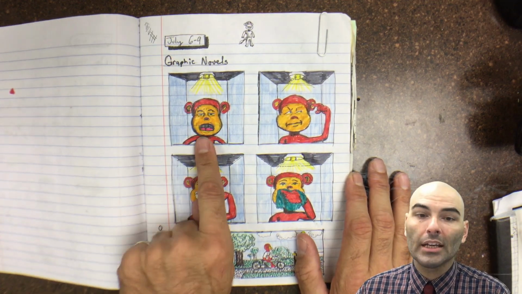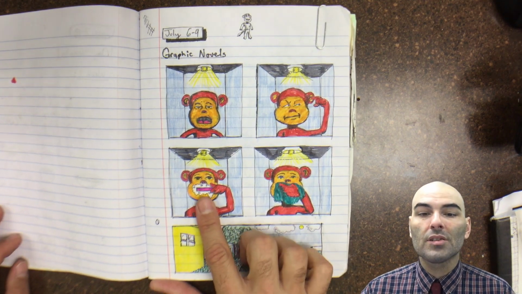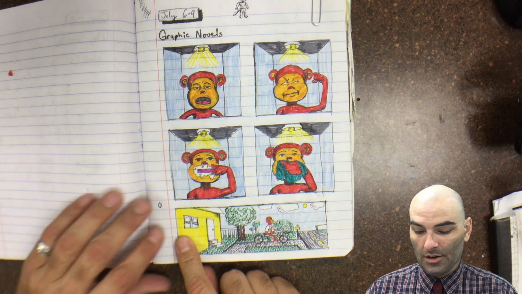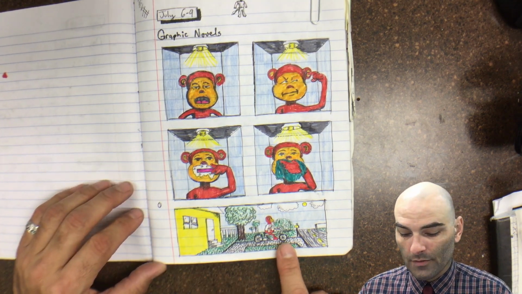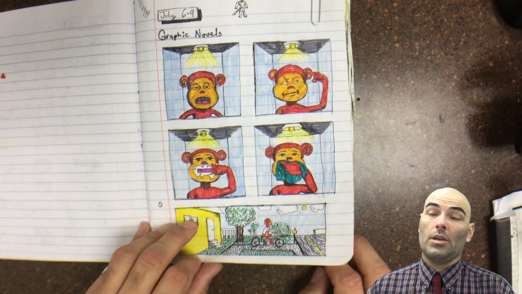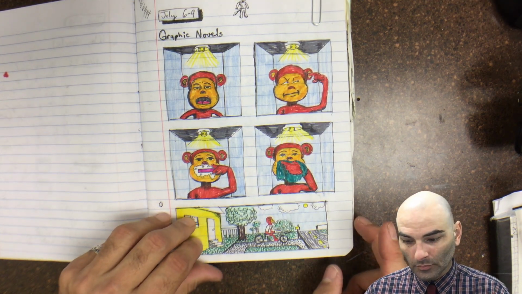So here he is, he's yawning in the mirror, looking at himself, picking his ear. Then he's, of course, brushing his teeth, and then here he is cleaning up. Then we cut to the next scene here, and here is Dexter taking off on his bicycle. Maybe he's going to go to school. Maybe he's going to deliver newspapers, something like that.